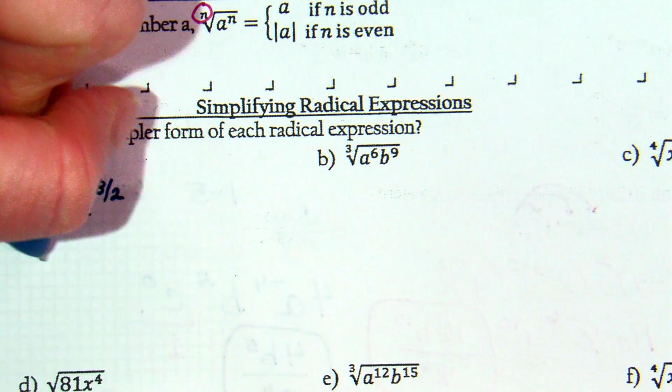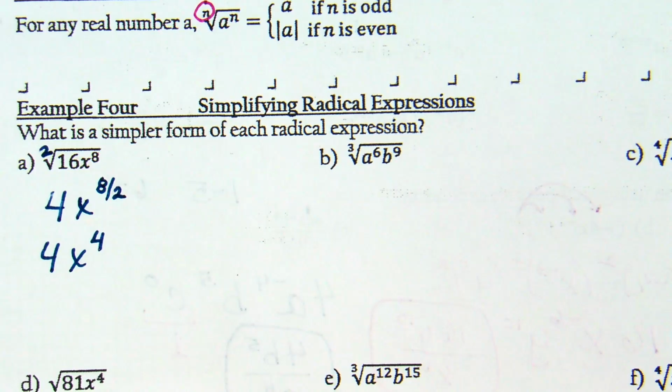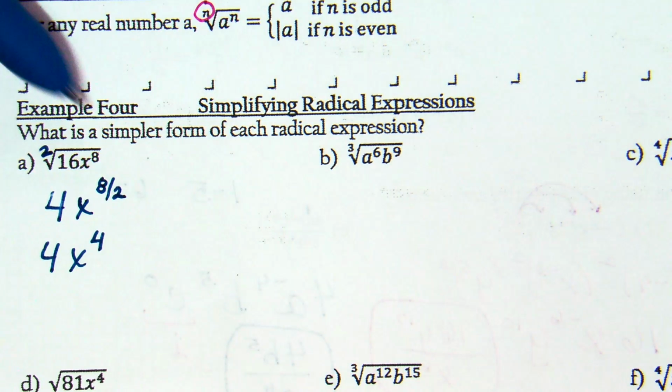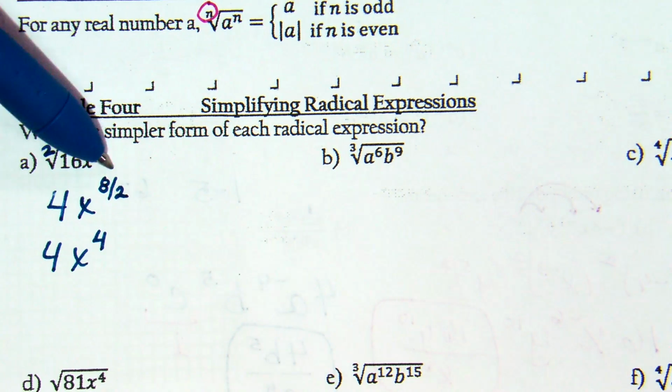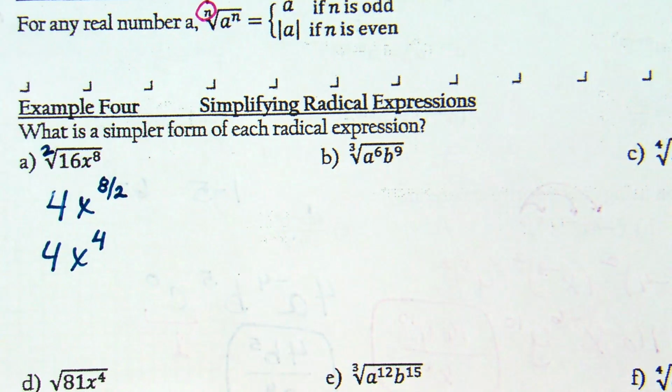So my shortcut recommendation when you're trying to do radicals that involve variables: take whatever your power is, so here it was x to the 8th, and divide it by whatever my index is, whether it be a square root, a cube root, a fourth root, and so on. So in this case, 8 divided by 2 makes it x to the 4th. So square root of 16 is 4. Square root of x to the 8th is x to the 4th.